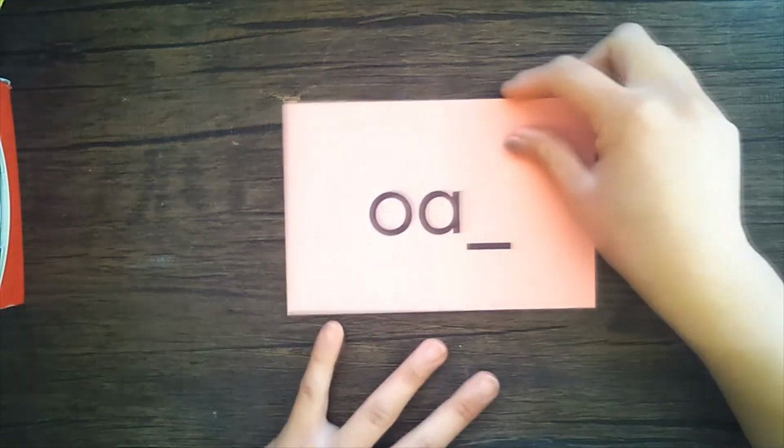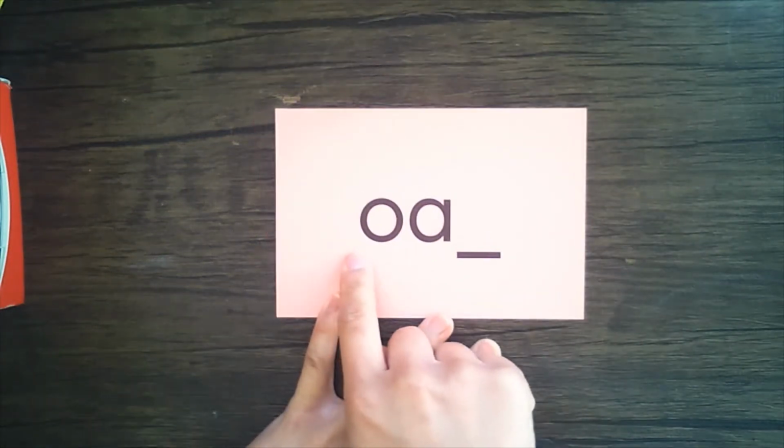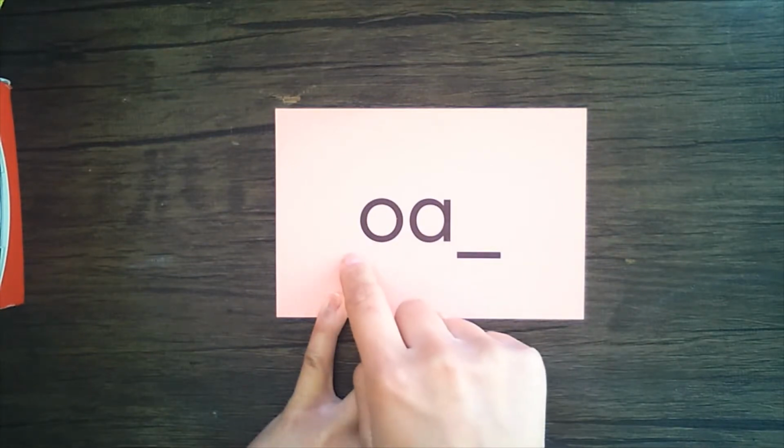Let's go ahead and begin by taking a look at new spelling sound relationships for today. Let's take a look at our first one here. Sound, O, again, O, sound, O.